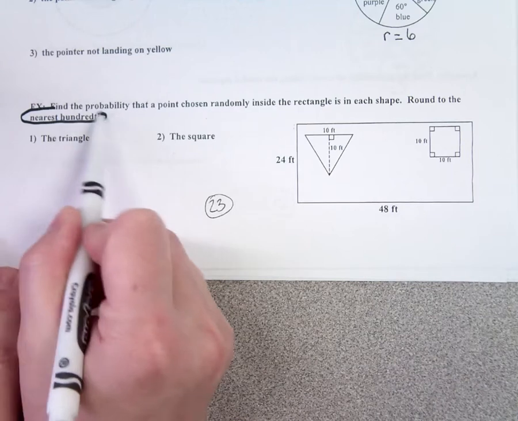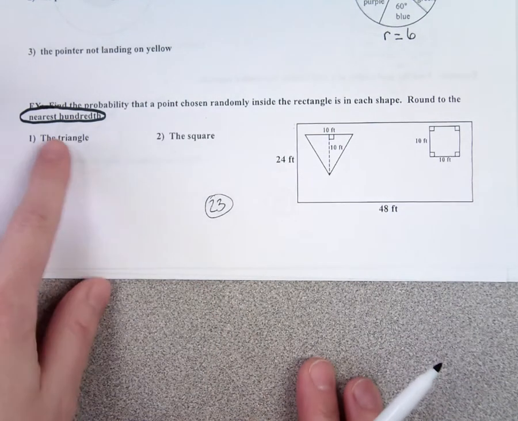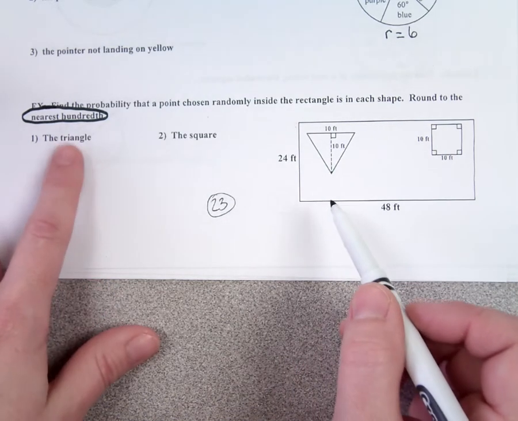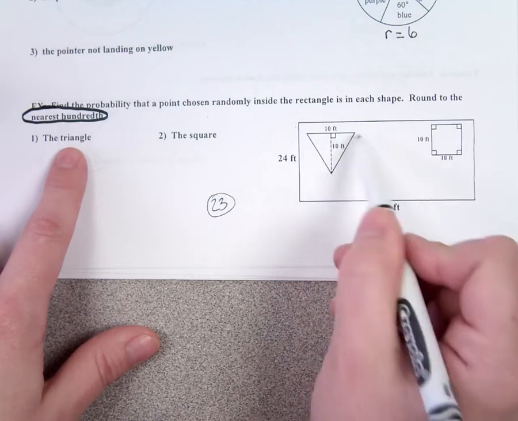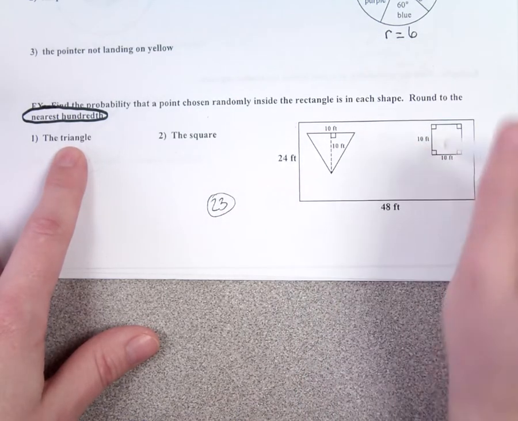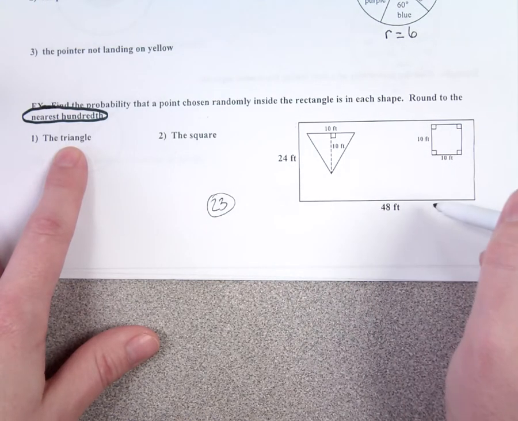Okay, so these want me to actually round to the nearest hundredth, so I'm not going to leave them as a fraction. So what this is basically saying is, if I was throwing a dart, what's the probability of my dart landing in the triangle? So that's what it's really saying. So my dart could land anywhere in here. And we're going to pretend that the dart won't go outside of this shape.